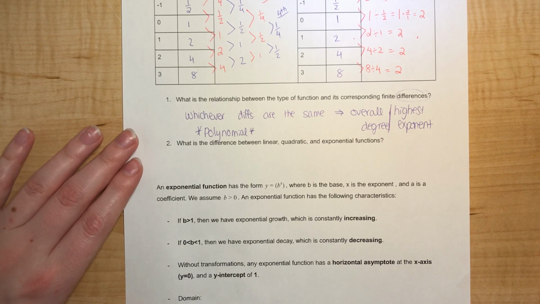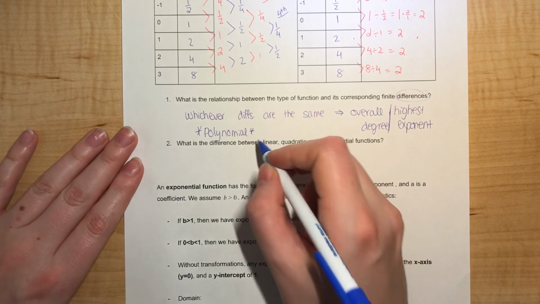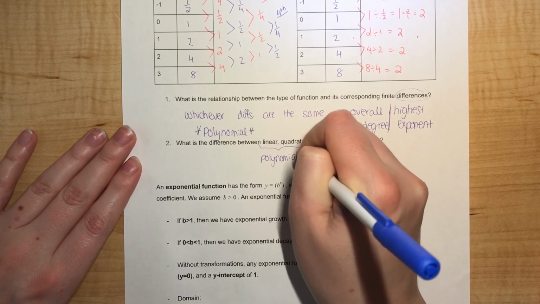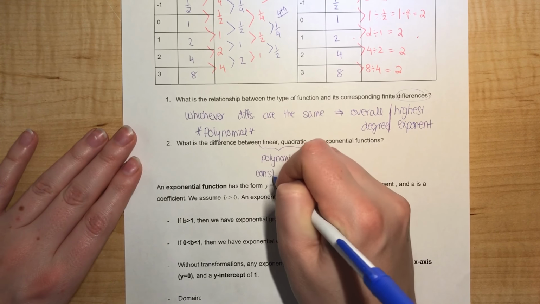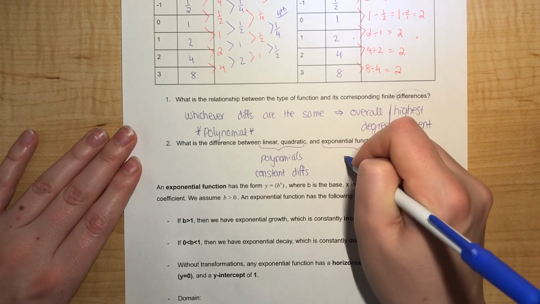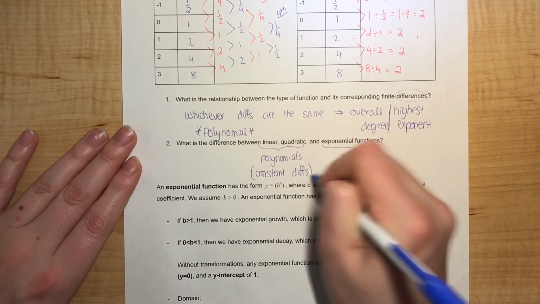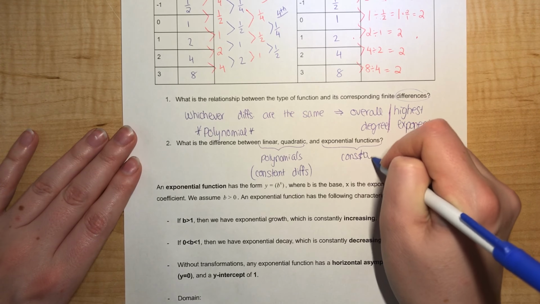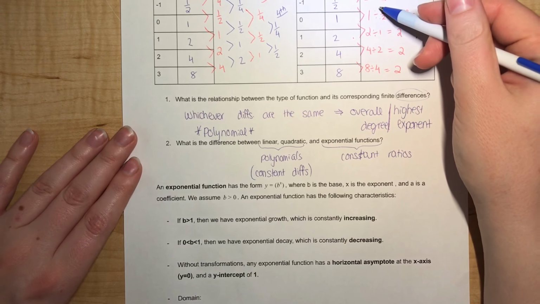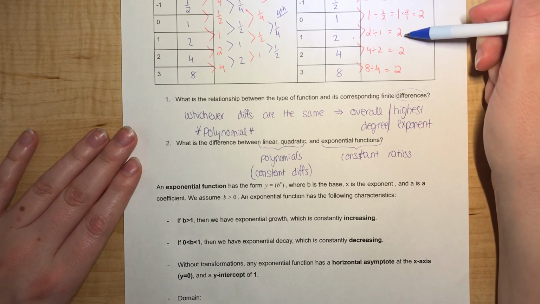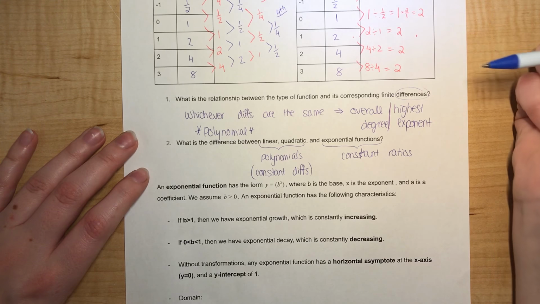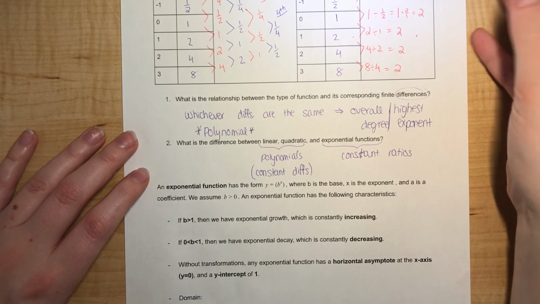And then the relationship between linear, quadratic, and exponential functions. Linear and quadratic are polynomials. They have constant differences. Whereas an exponential function will have constant ratio. Okay, so if we were to divide out, as long as you're dividing out pairs in order, going bottom over top, if you get the same answer, that tells you it's going to be an exponential function.